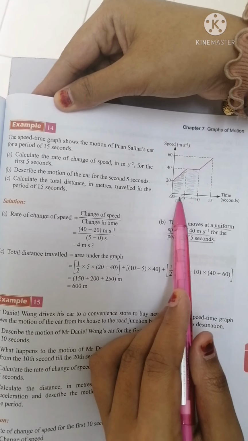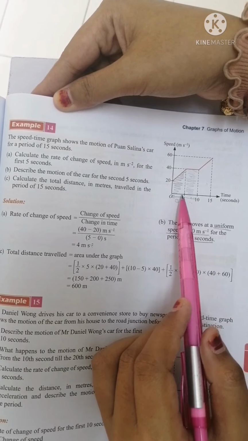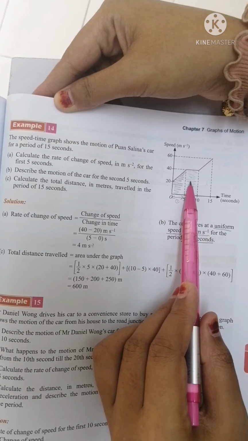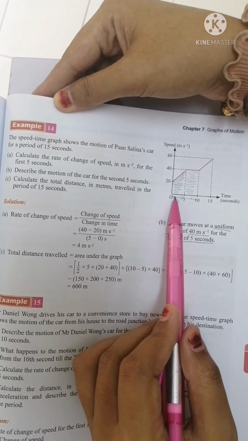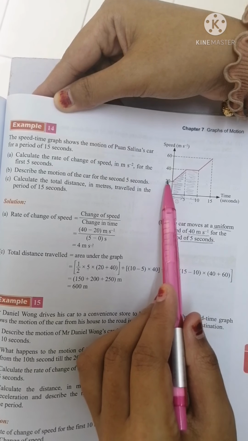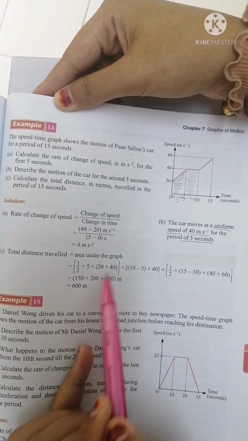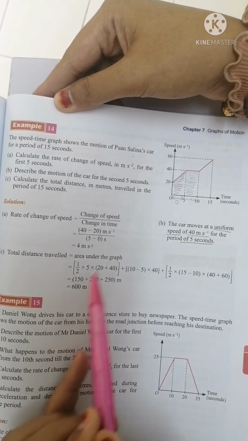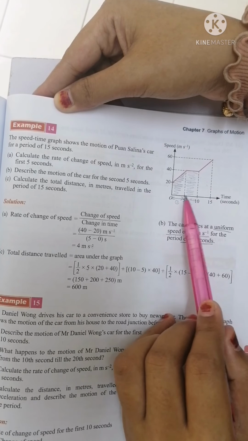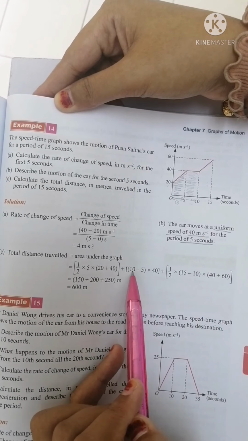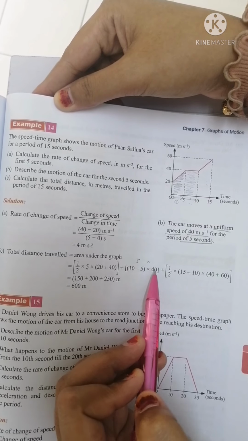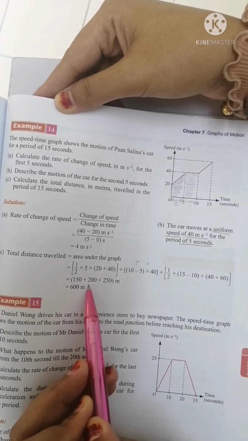1/2 times 5, this is a trapezium, right? This one is a trapezium, this one is a trapezium, but this one is the only rectangle. So 1/2 times 5, which is the base, and the height is the sides 20 and 40. So 20 plus 40, then you will get the answer 150. Same goes for this one. This one is a rectangle, right? The base is 10 minus 5, you will get 5, and then the height is 40. Then you will get the answer 200.